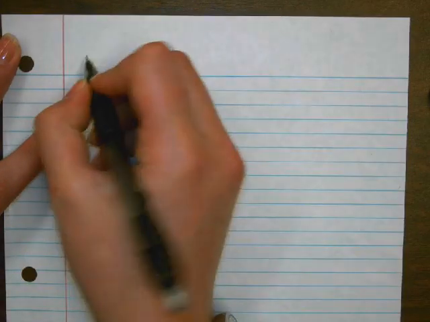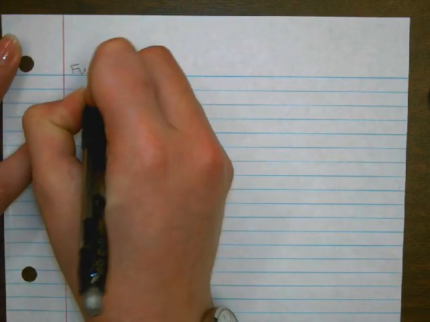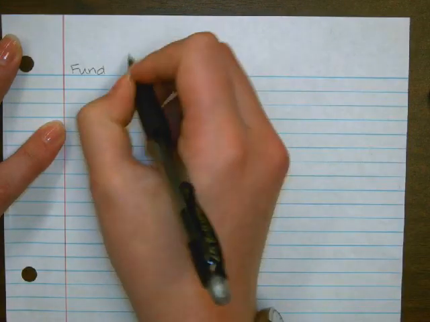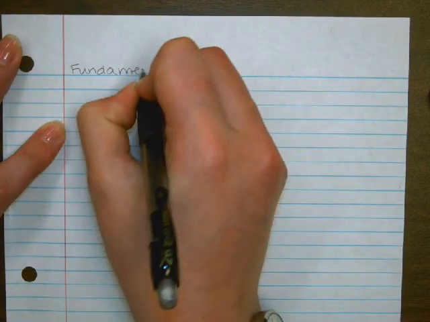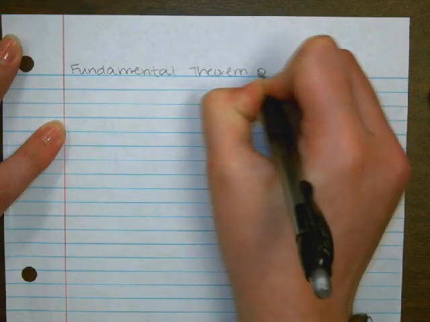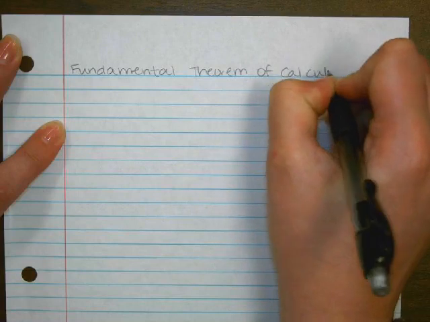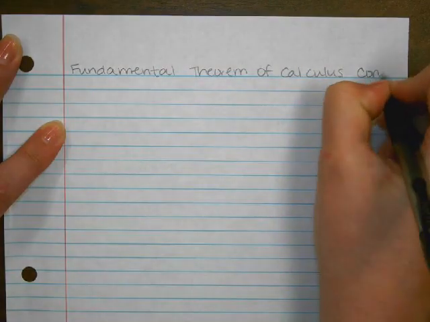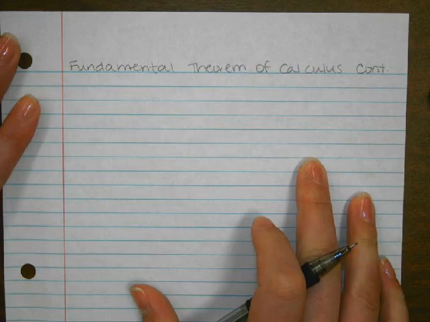All right, this is the other part of the fundamental theorem of calculus. Depending on what textbook you're looking at or who you're talking to, they could call it the first or the second fundamental theorem of calculus, or part 1 or part 2. So I'm just going to call this the other portion of it. So, fundamental theorem of calculus. I'll say continued, because we're continuing this from the other notes that we had.